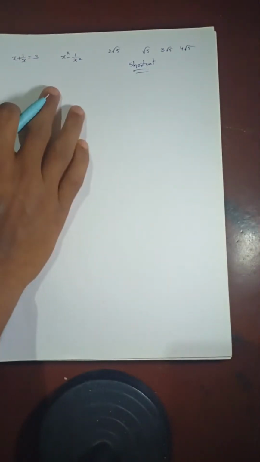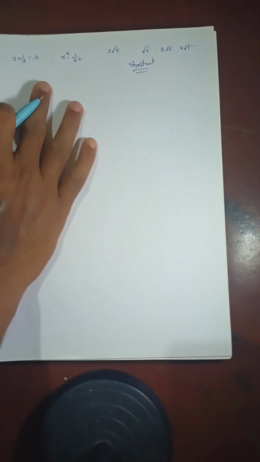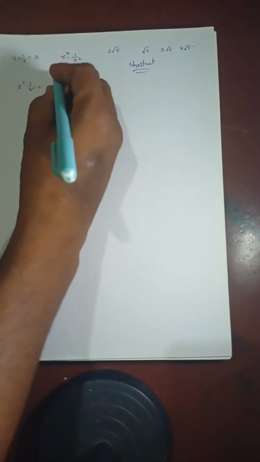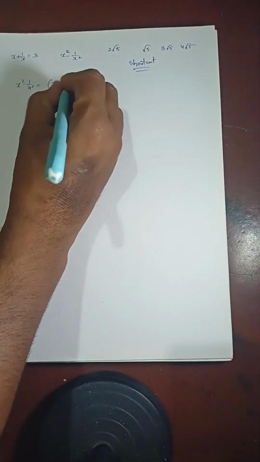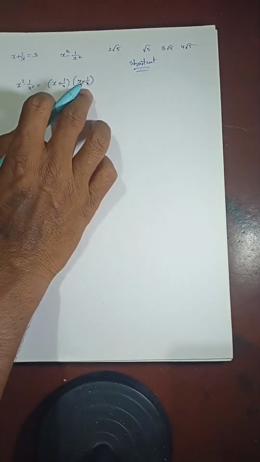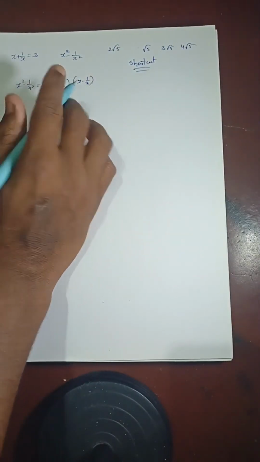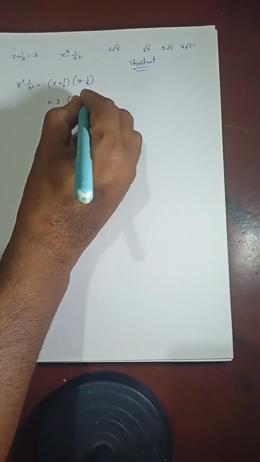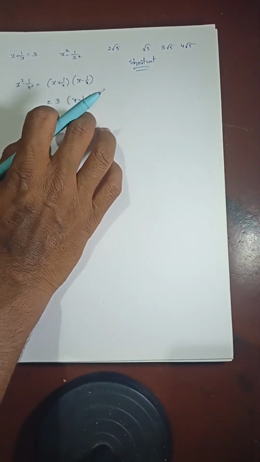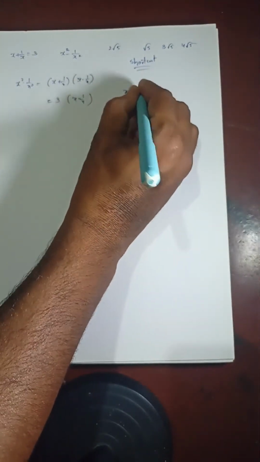So which method am I going to use in this one? See, to find the value of x square minus 1 by x square, it is in the form of a square minus b square: x plus 1 by x and x minus 1 by x. We don't know the answer for x minus 1 by x, but we know x plus 1 by x is 3. So first we have to find out the value of x minus 1 by x.